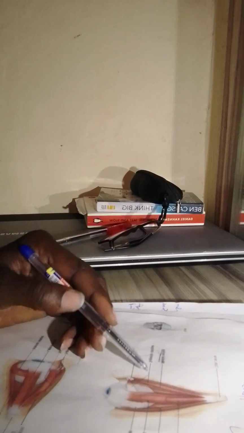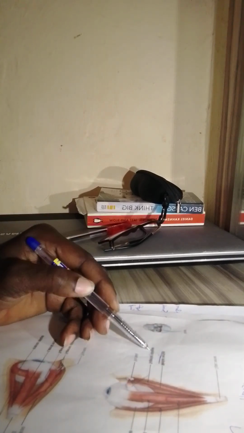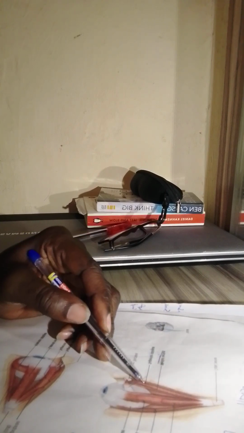We have the superior oblique here. The superior oblique is located medially and superiorly, and it runs through the trochlea here. We have a small opening here, like a pulley-like structure, this whitish area.